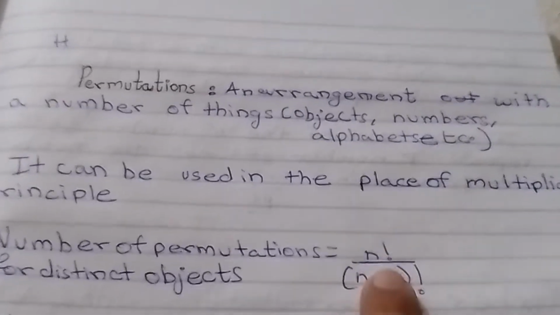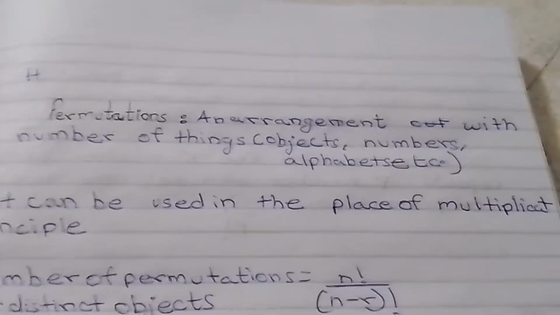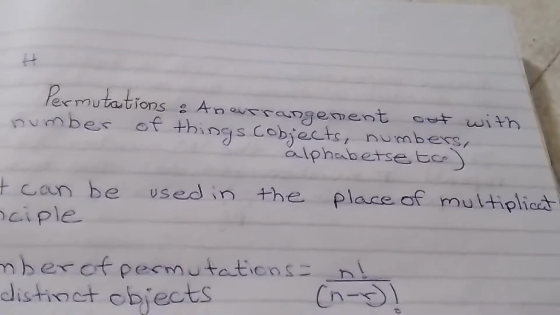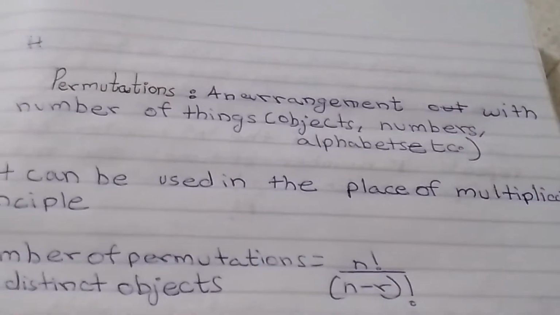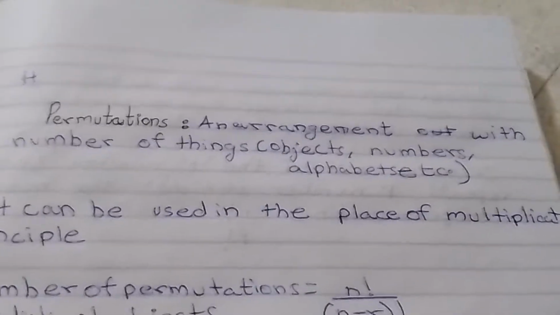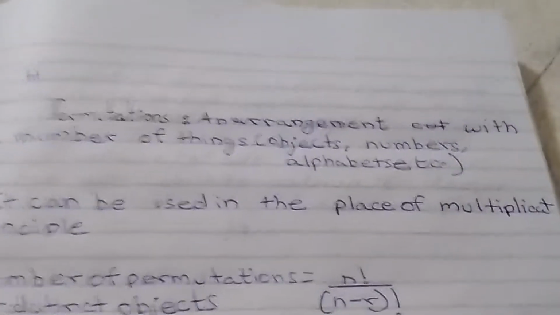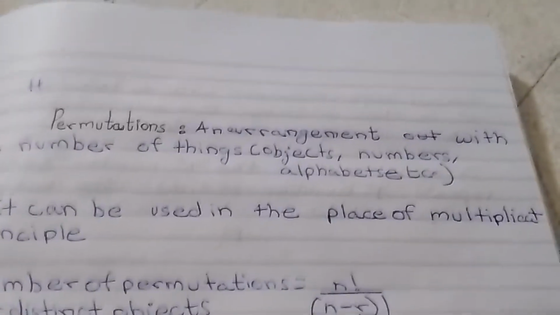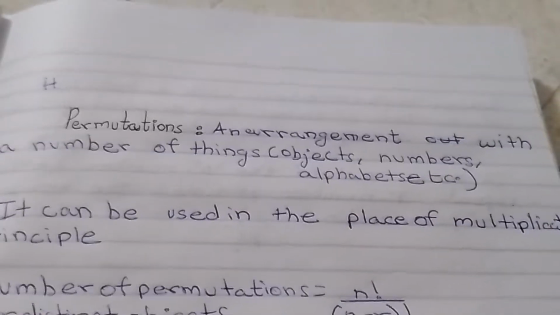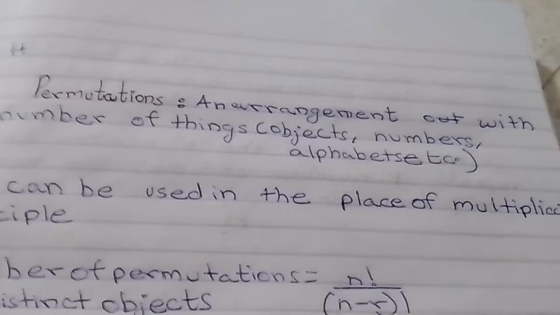N is a variable for the total number of things which are used for making the certain number of permutations, alright? And r is the number of things used for each permutation. That is, r is taken from n, alright? What I meant was r number of things is taken from the total number of n things for each permutation.